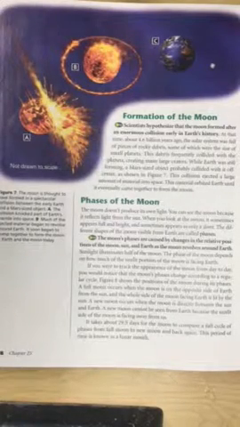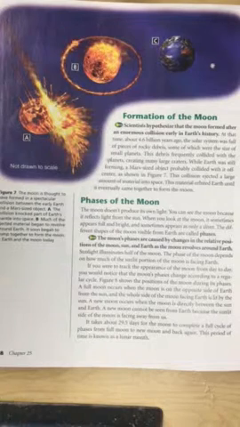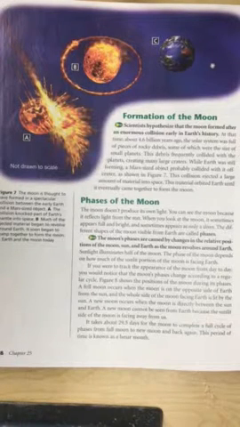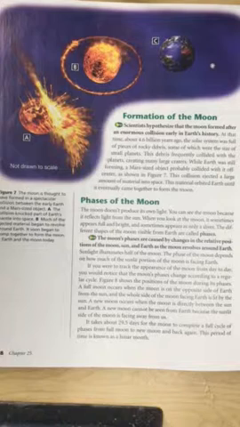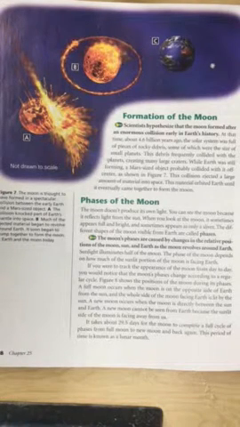Formation of the moon. Scientists hypothesize that the moon formed after an enormous collision early in Earth's history. At that time, about 4.6 billion years ago, the solar system was full of pieces of rocky debris, some of which were the size of small planets. This debris frequently collided with the planets, creating many large craters.